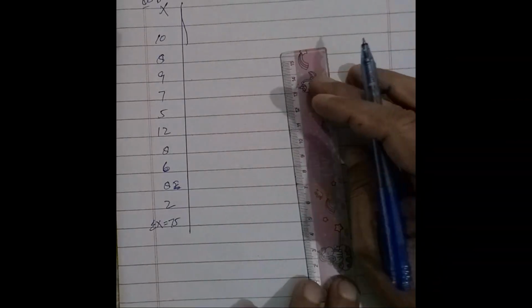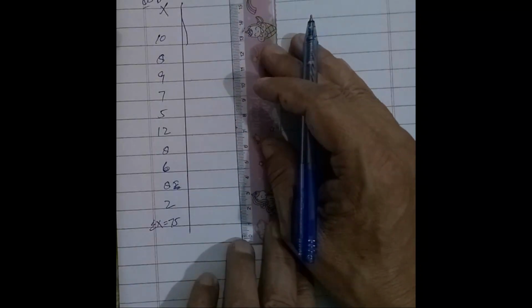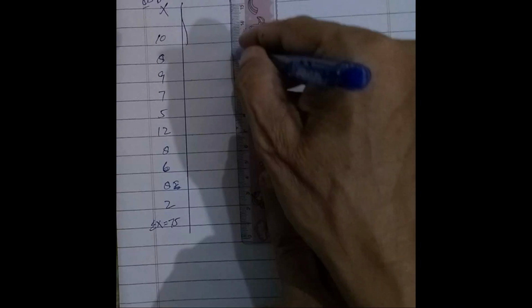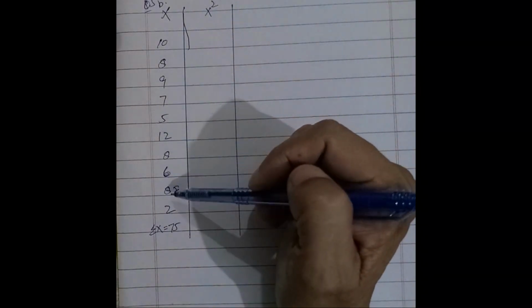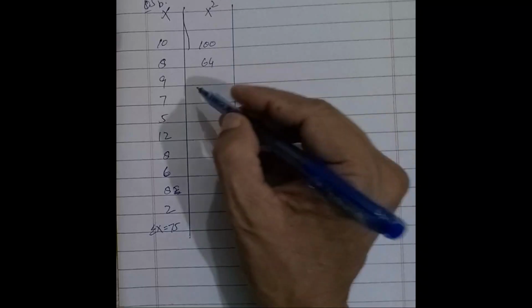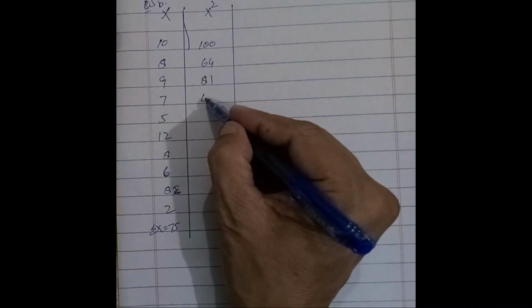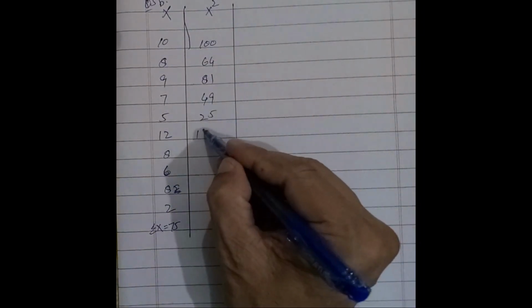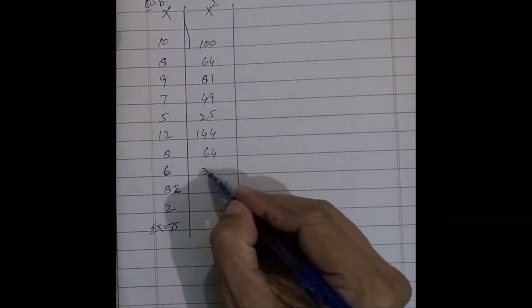And then we take the square of x, x square. Take the squares of all the values of x. 10 square is 100, 8 square is 64, 9 square is 81, 7 square is 49, and so on. Take all the squares of the remaining values. And then take the summation of x square, which is equal to 631.